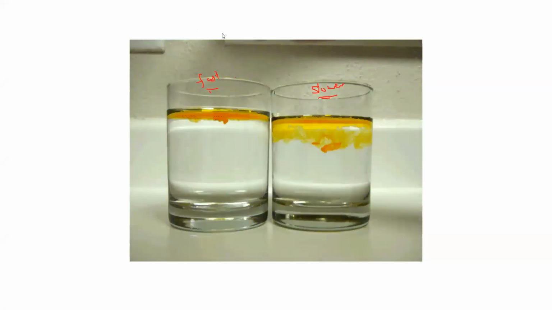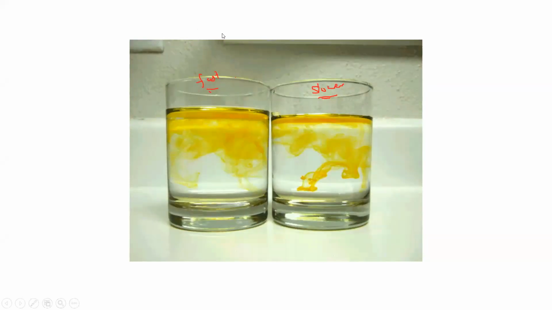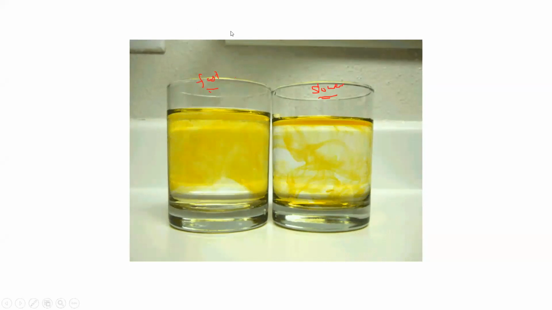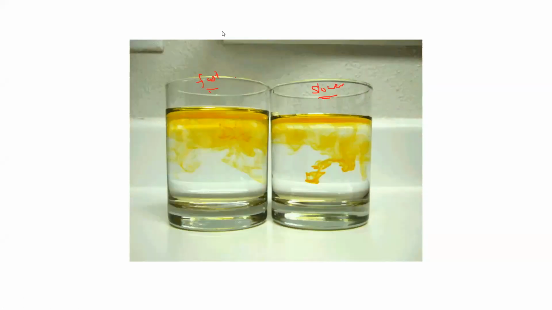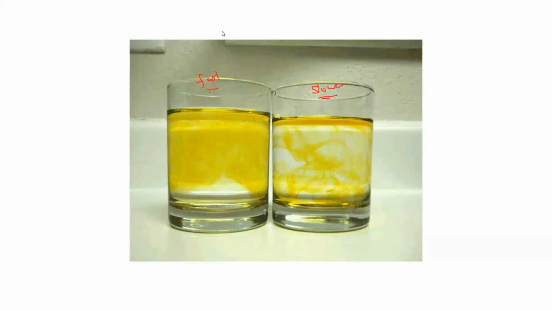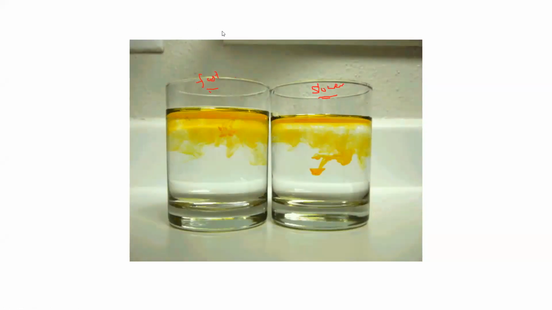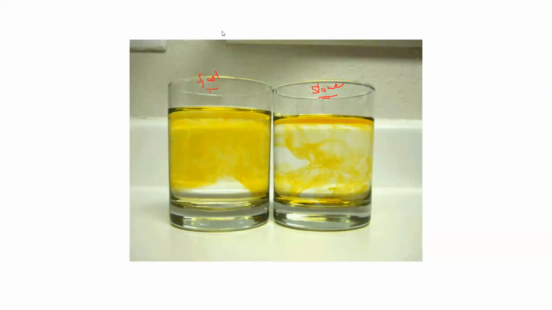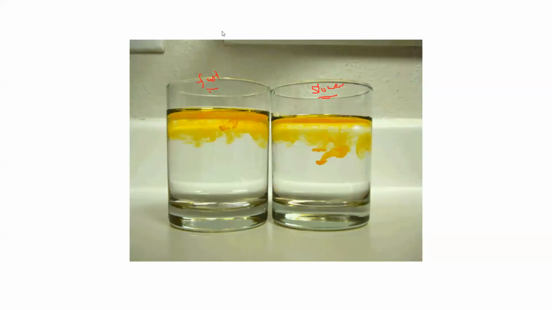So what could be a reason for that? Why is the distribution not the same? Why is the speed of diffusion not the same for both containers? The reason is the temperature. If the temperature changes, the rate of diffusion also changes. If you have a container at high temperature, the rate of diffusion will be faster, the particles will move faster.